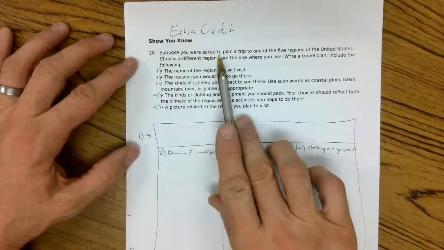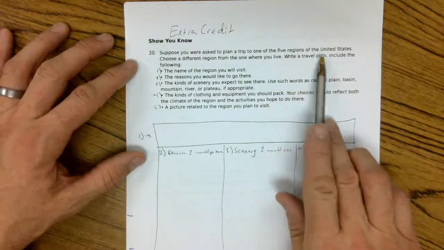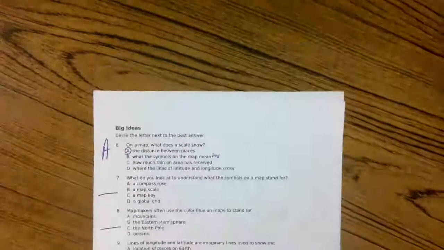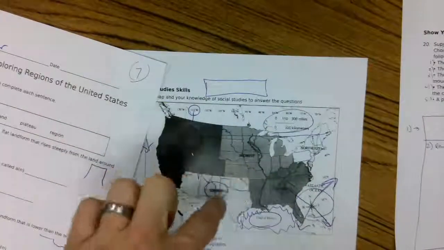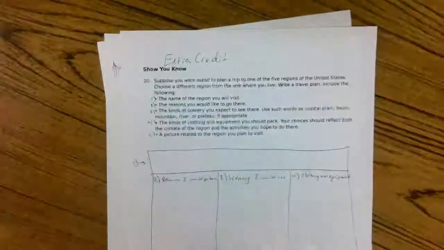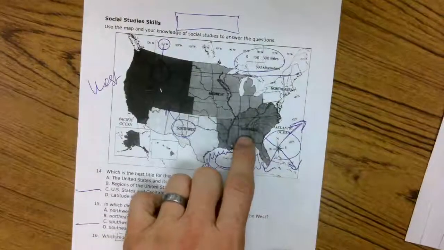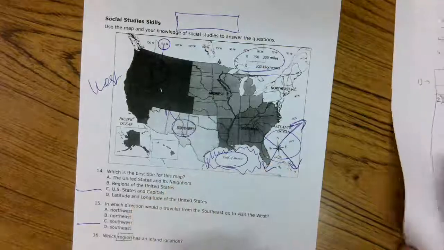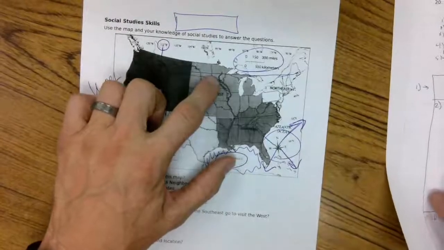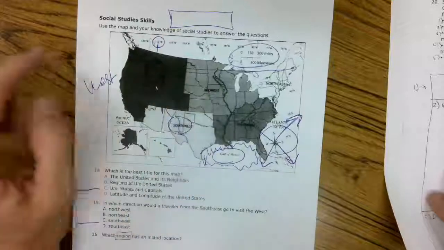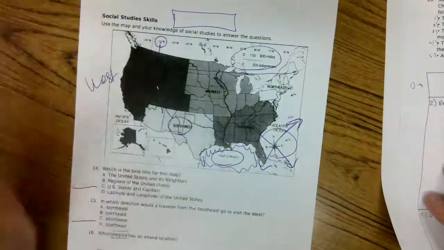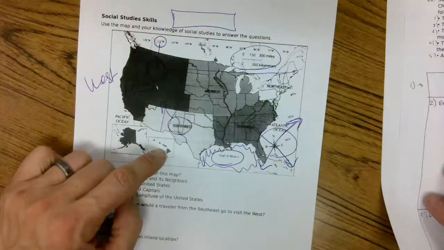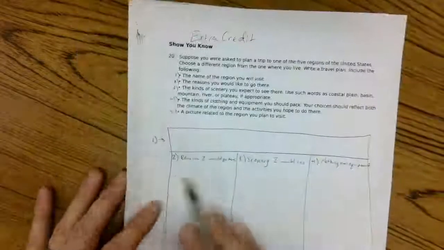Suppose you were asked to plan a trip to one of the 5 regions of the United States. Now if you can't remember what they are, boom, you got a map with them. Northeast, southeast, midwest, southwest, and west. So picture which one you'd like to go. All right, well, I want to go to Florida, so I'm going to pick the southeast. Or I would really like to go to the Mall of America in Minneapolis, so I'm picking the Midwest. Ooh, I kind of would like to go on the beach in California, so I'm going to pick the West. Or maybe I want to go to Hawaii, which is part of the West. Okay, so you got the idea.